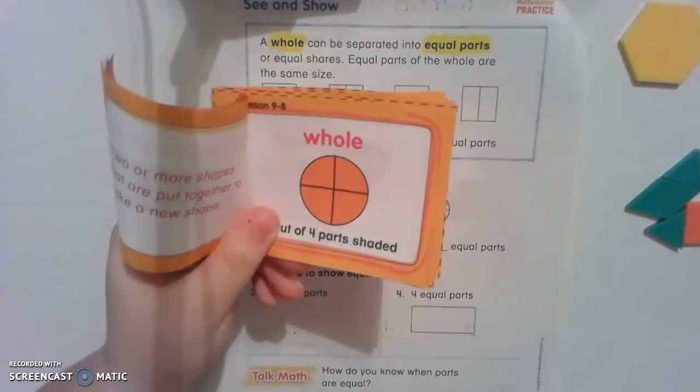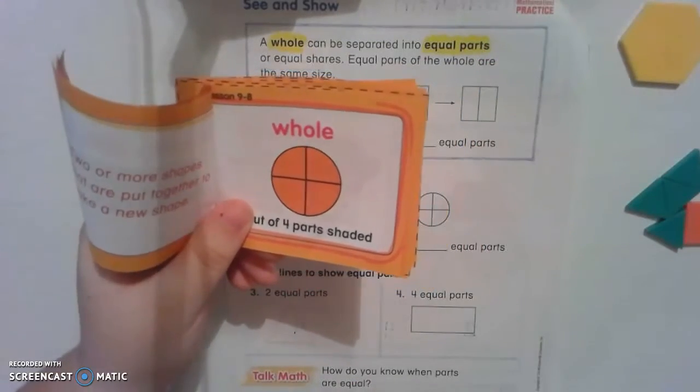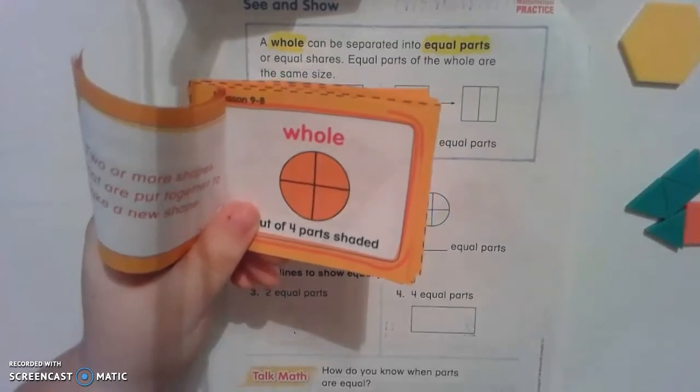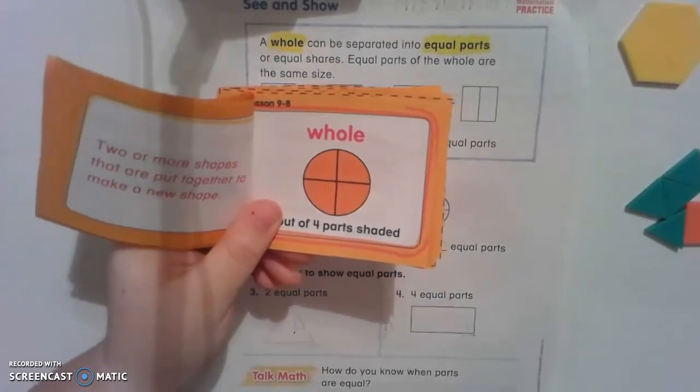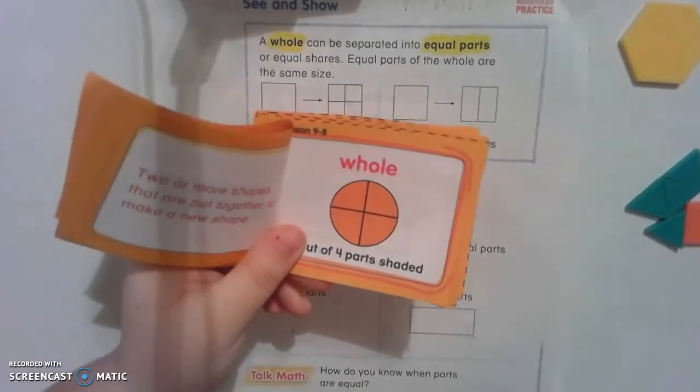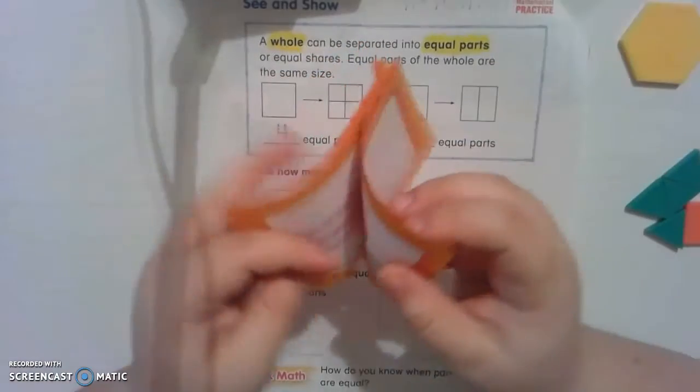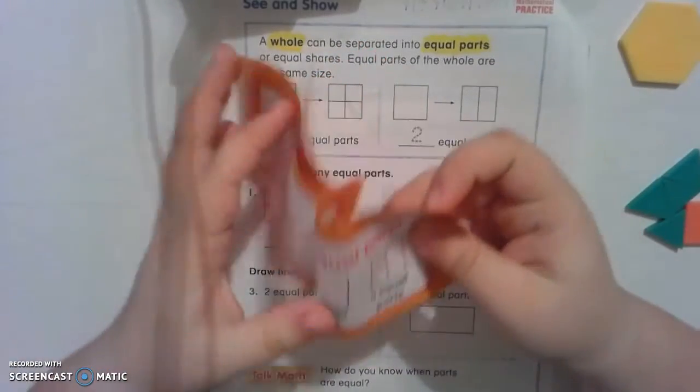So when you think of a whole, I want you to think of a ball that has all the air in it. There's no room for extra air. The air is completely filling the ball, so there's no more room. That's what a whole means, that it's completely filled.